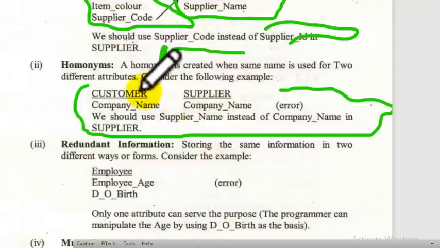Guys, customer and supplier. So the customer and supplier constitution, company name error. We should use supplier name instead of company name for supplier. Redundant information: storing the same information in two different forms. Consider the example: employee age, date of birth, error. So we have error. In this video we can clear the error.